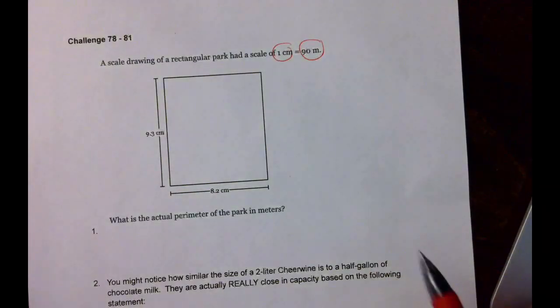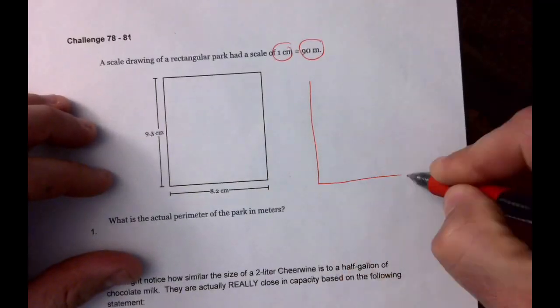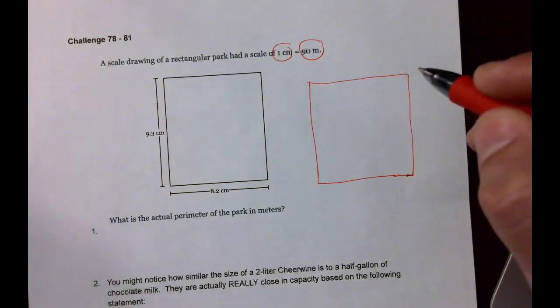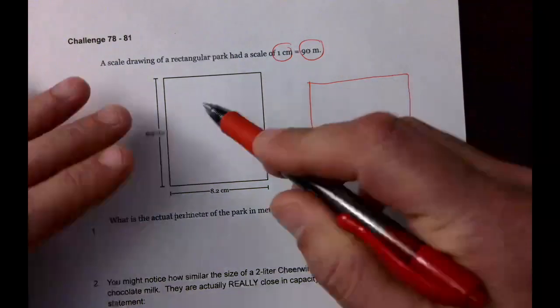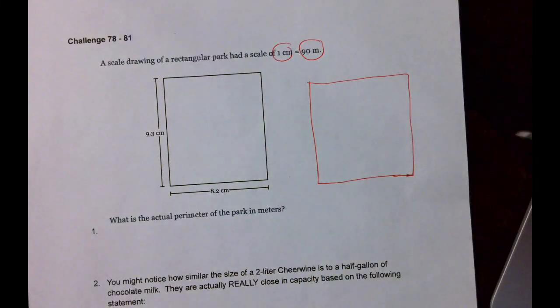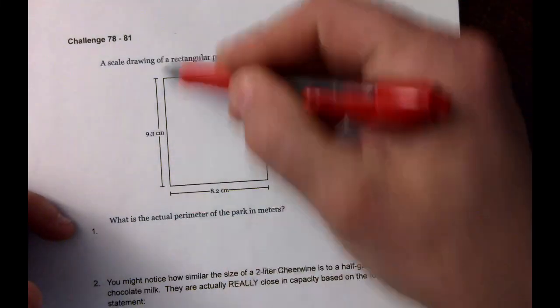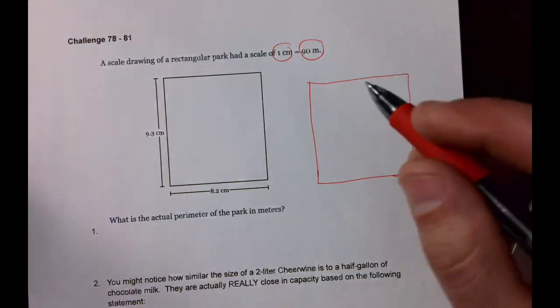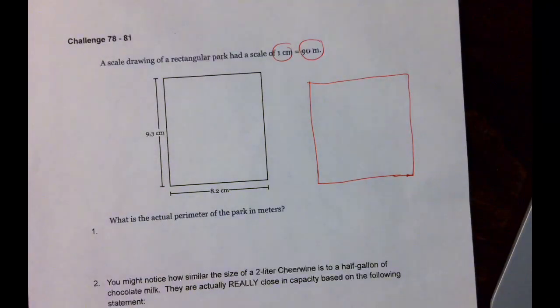So what I would recommend you do is to just draw a new picture, and then we're going to use the scale factor to draw what the labels actually are. So again, the idea here is that we can draw a small version of something that exists in real life with the correct proportions of the pieces from one side to another for the purpose of measurements and things like that.